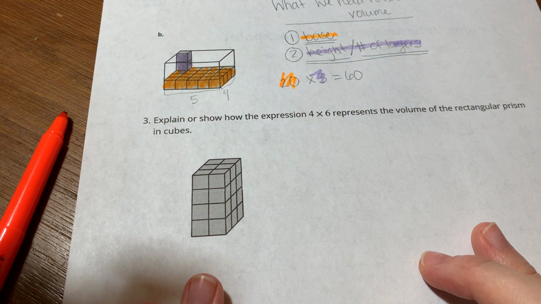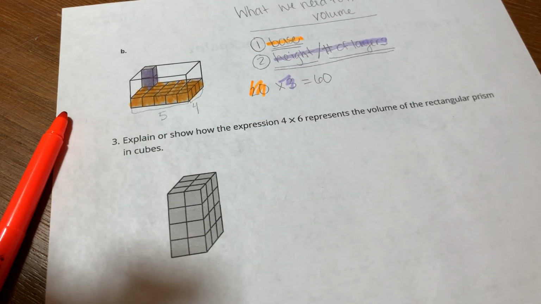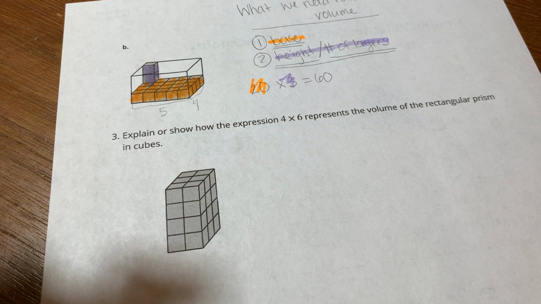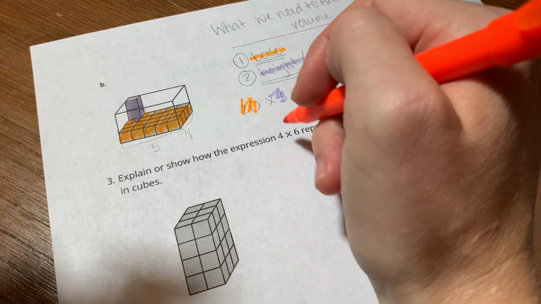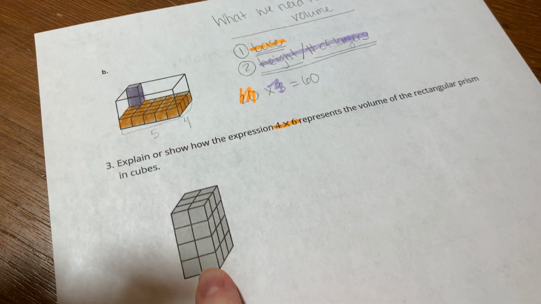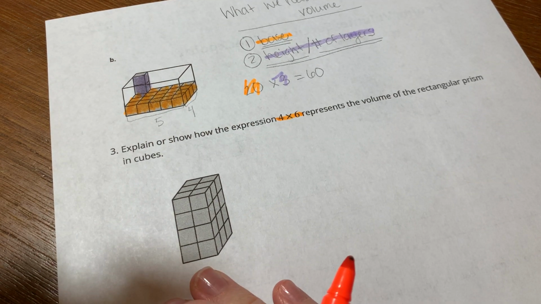All right, we have another problem here. This one says to explain or show how the expression 4 times 6 represents the volume of the rectangular prism in cubes. All right, so this is another one that we want to look at what the question is actually asking us. So they want us to prove that 4 times 6 represents the volume of this. They do not want us to show them any other way that we can find the volume. They want us to prove that 4 times 6 represents the volume here.